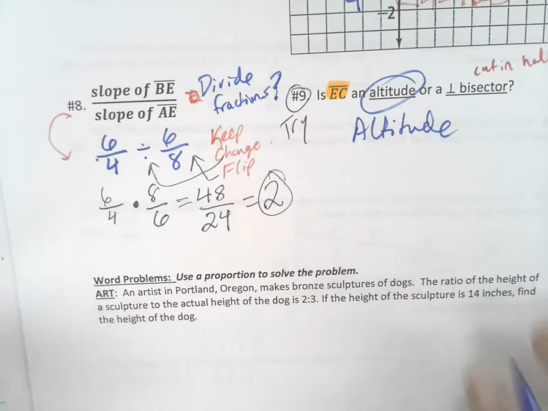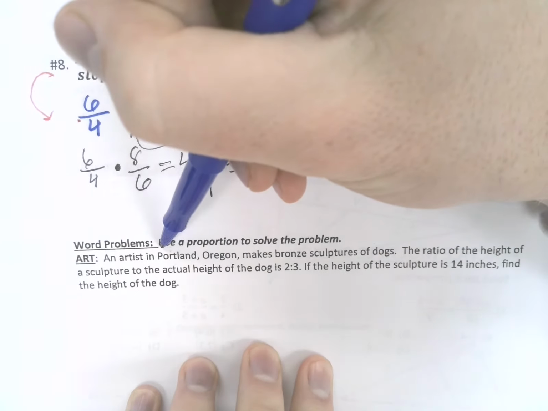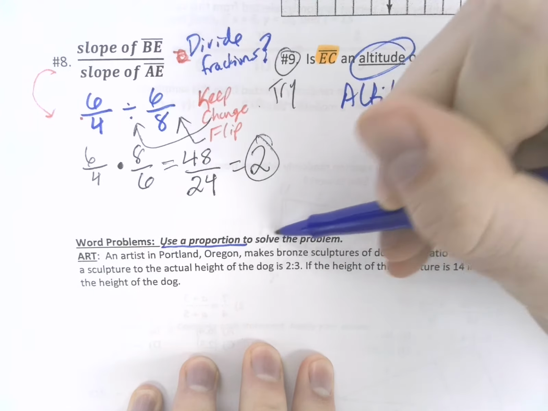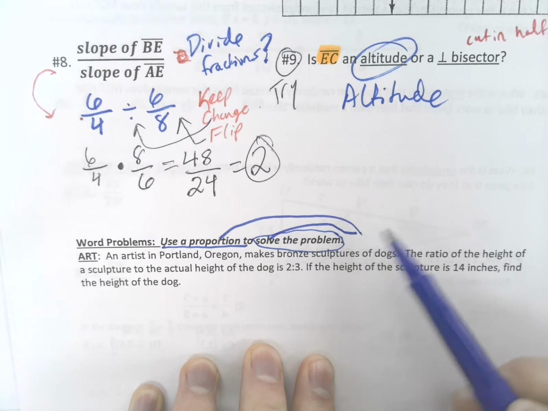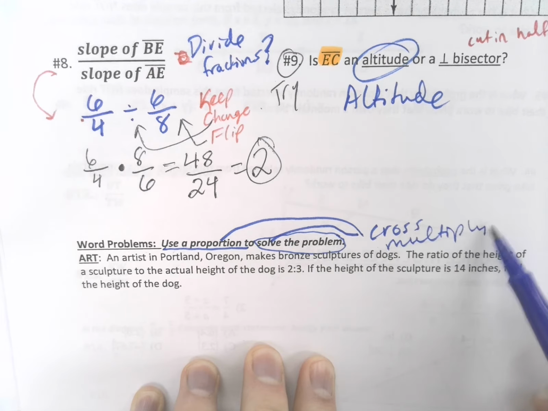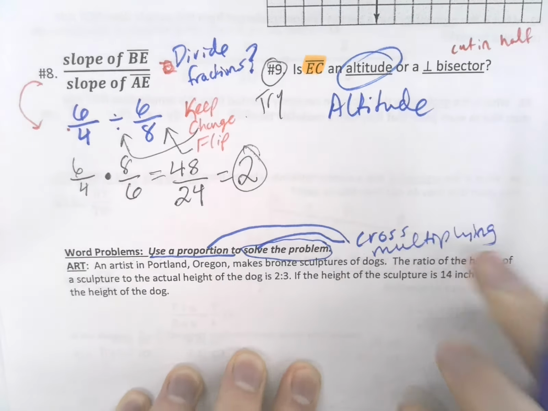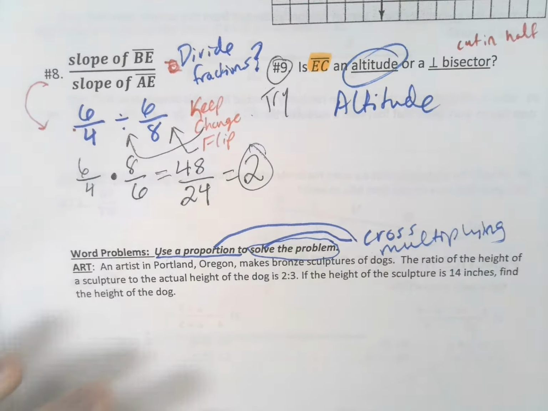All right, and then the last one on this page, guys. We know we're going to use a proportion to solve this problem. And so, listen, if we know we're going to use a proportion to solve, I already know there's going to be some cross multiplying going on. You can guarantee. So take a moment, guys, to read. Go ahead and read this problem for me.